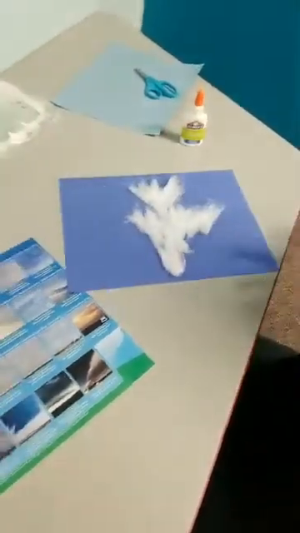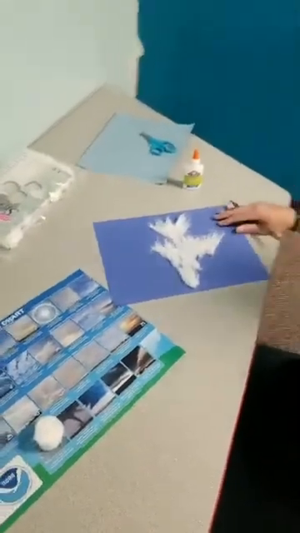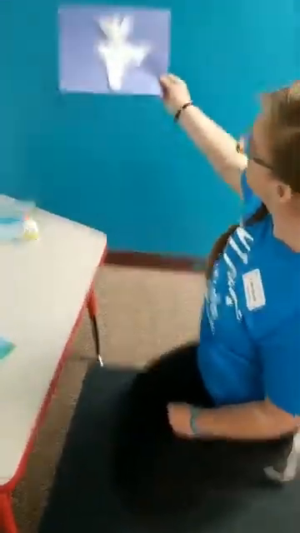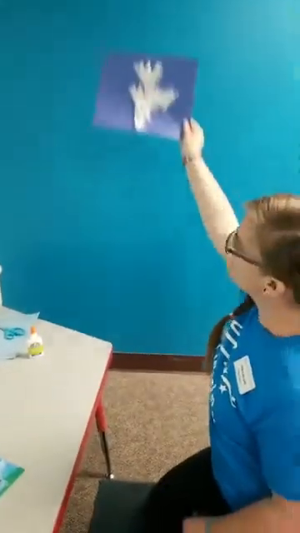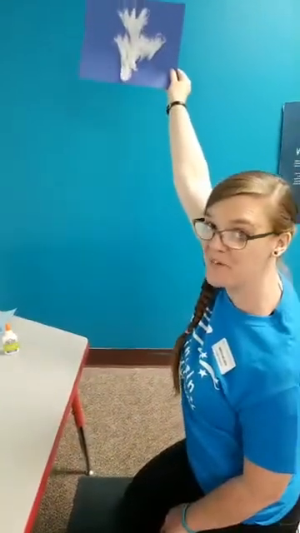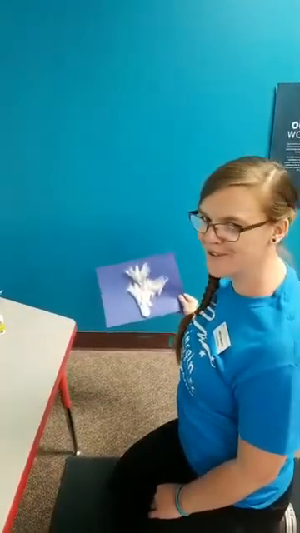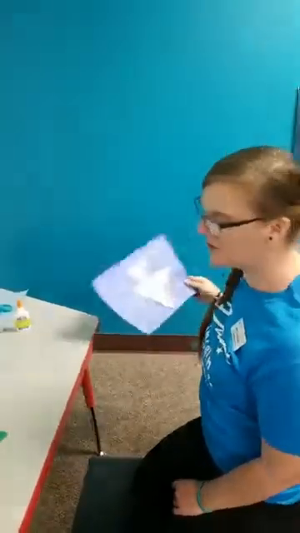And then you can have a whole variety of different kinds of clouds. And you could even put them up on your wall in order. So if you have one that's a high-level cloud, put it up top, mid-level cloud in the middle, low-level cloud like fog down on the floor. All right, well, those are my activities for today.